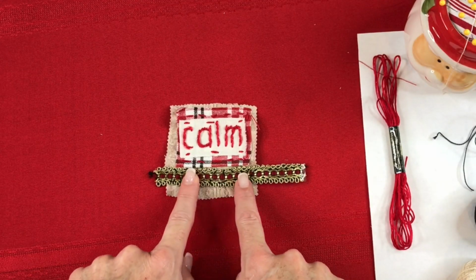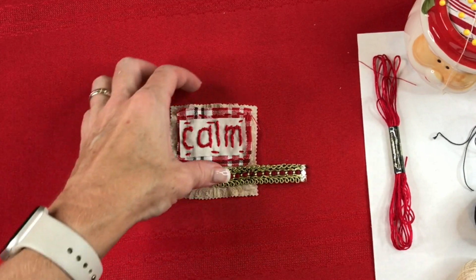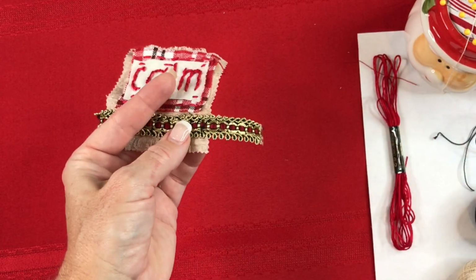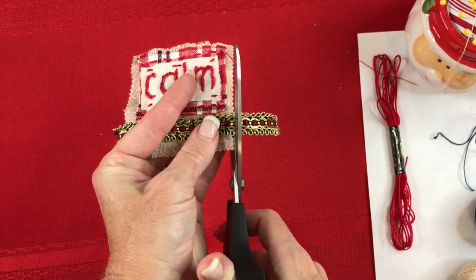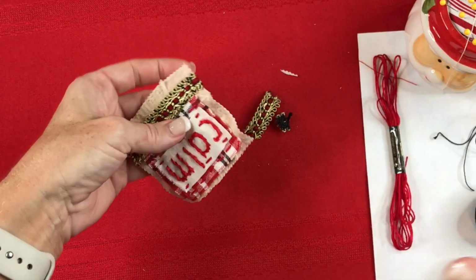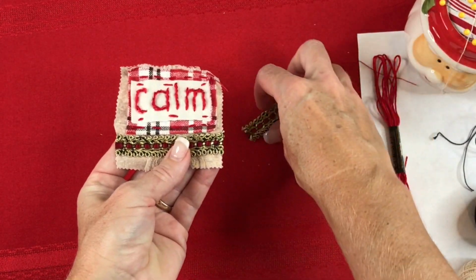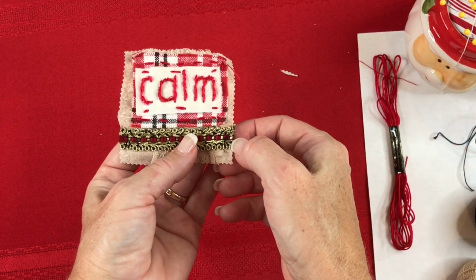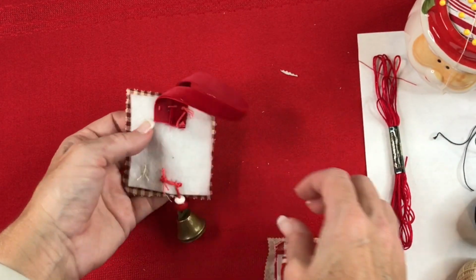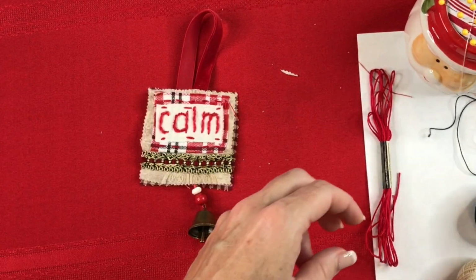So now I have the front of my ornament with my trim all stitched down, and I'll show you the back of it. You can see all the stitches that I made. I'm just going to very carefully trim the edging off, just like that. And I purposely did a few stitches vertically on the edge of that trim. So now it's time to take my backing and stitch my ornament.